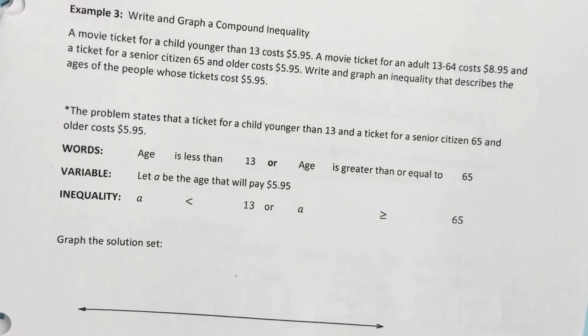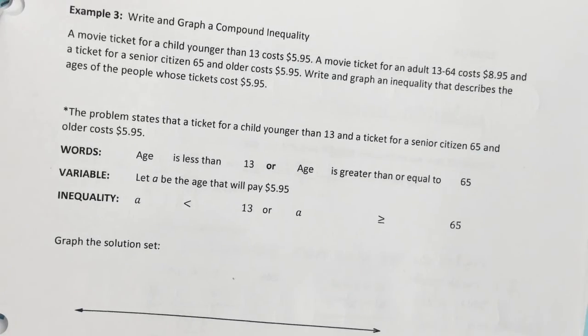Okay, so it says a movie ticket for a child younger than 13 costs $5.95. A movie ticket for an adult 13 to 64 costs $8.95. And a ticket for a senior citizen 65 and older costs $5.95. Write and graph an inequality that describes the ages of the people whose tickets cost $5.95. Okay, so reread it to yourself and figure out whose tickets cost $5.95.